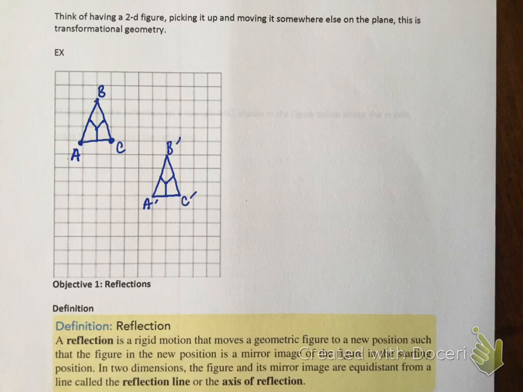So once again, when you have the figure that you've translated, and I just highlighted the one that we translated, we use prime symbols, that's the little symbols next to the letter, to show that that's our new figure that we have transformed from the old one.